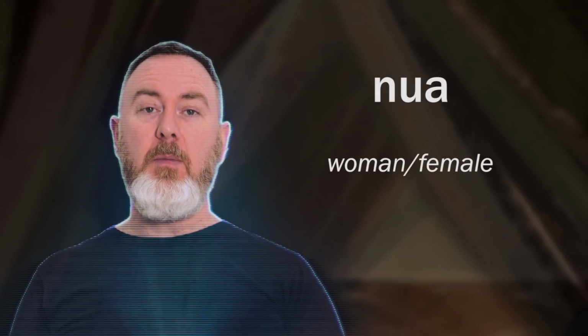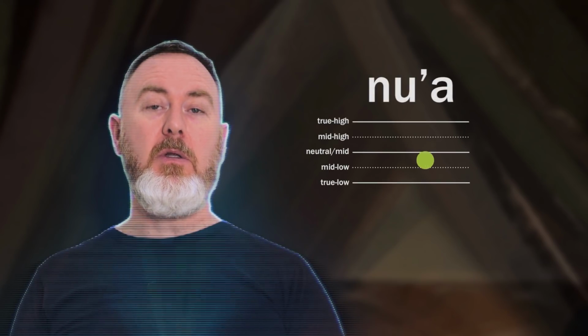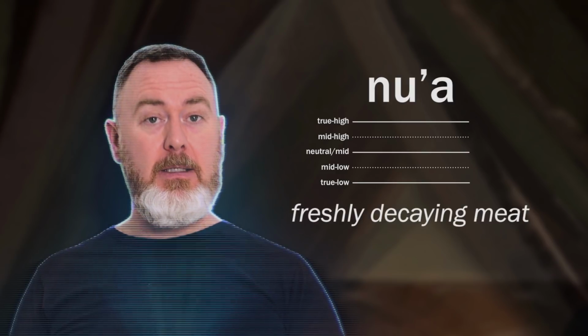The only time this is not the case is when the U belongs to a different syllable other than the one that follows it. So just NUA is noa, meaning woman or female, but nua with a falling pitch inserted between two syllables nu and a means freshly decaying meat. The spelling difference is very obvious in the native Xi'an script, which we'll be looking at coming up.